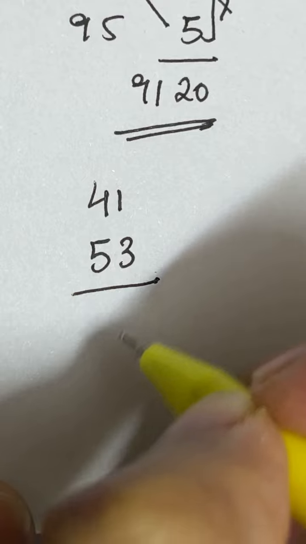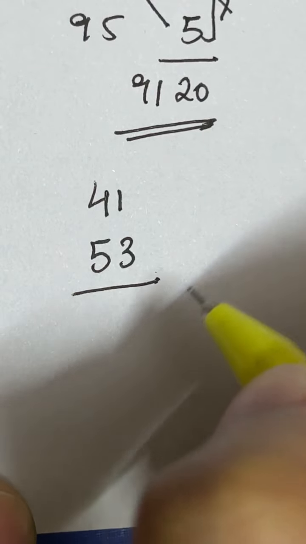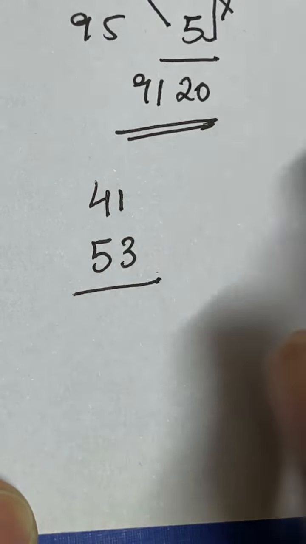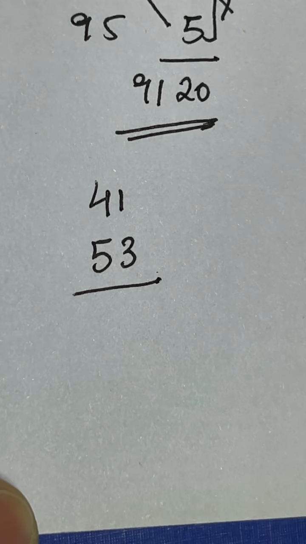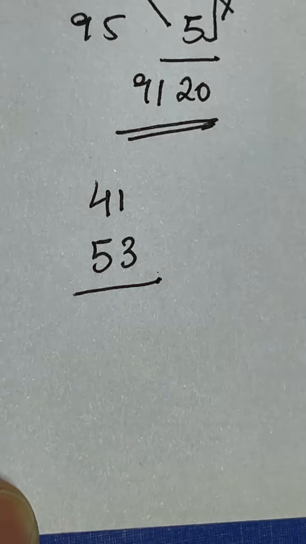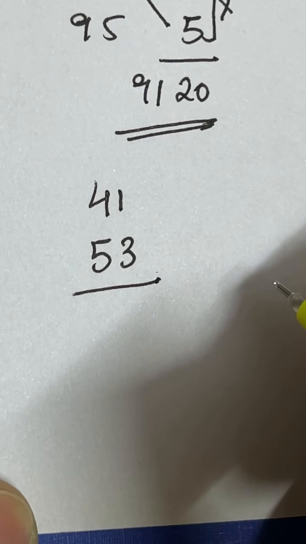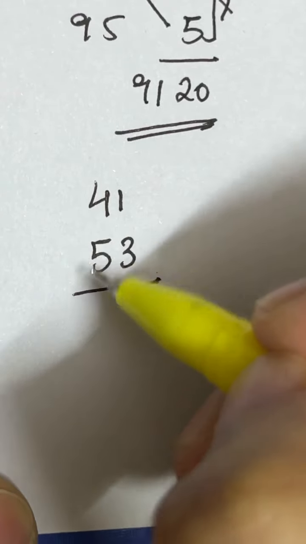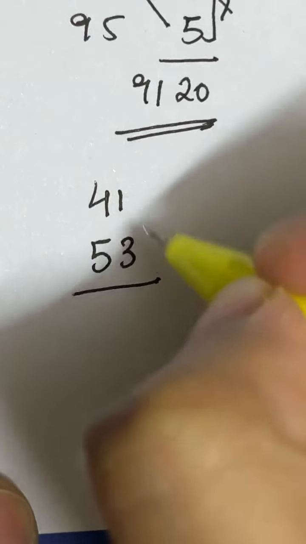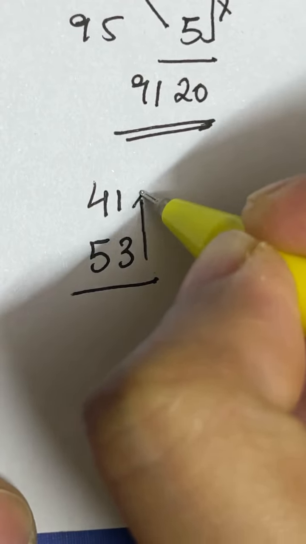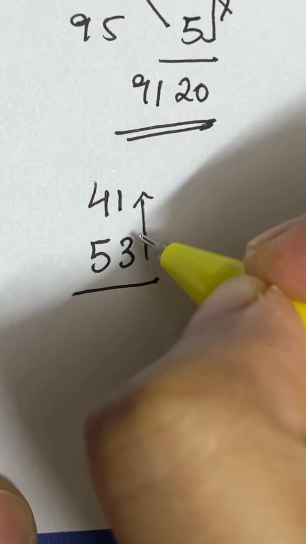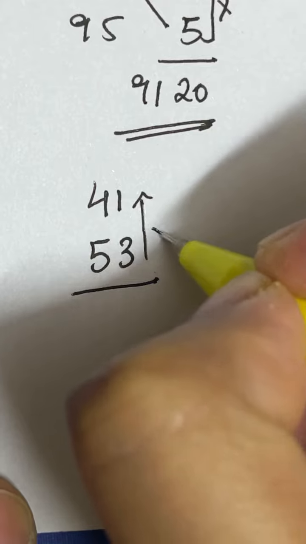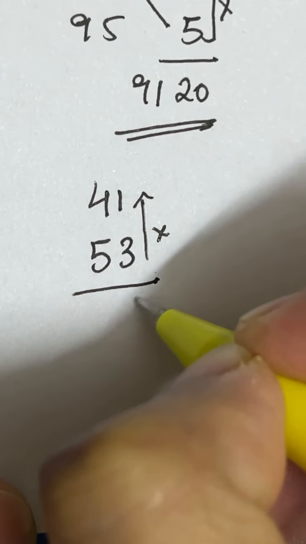But before that, you have to understand what I'm telling, and to make you understand, I have to explain it in detail. In detail, it takes time. So if you practice, you can do it mentally. Now here, what we are going to do is, from the left hand side, right hand side, multiply the numbers. Like, we multiply these two numbers on the right hand side: 3 times 1 is 3.